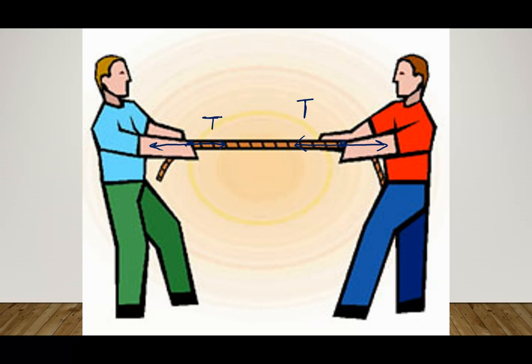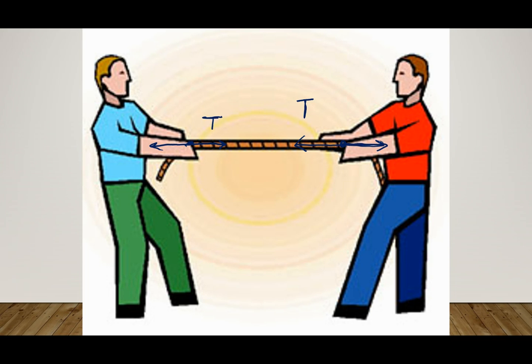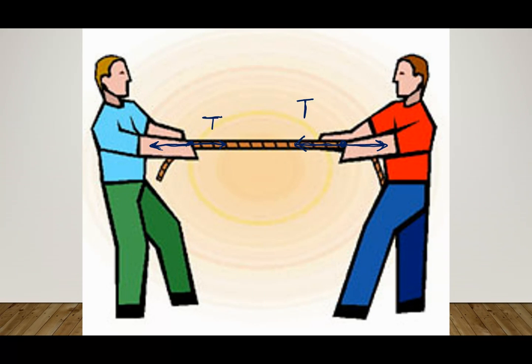Okay? So when you're looking at that, if one object exerts a force on a second object, the second object is always going to exert an equal and opposite force on the first object. So like I said, the man is applying a force on the rope, and the rope is applying a force on the man.